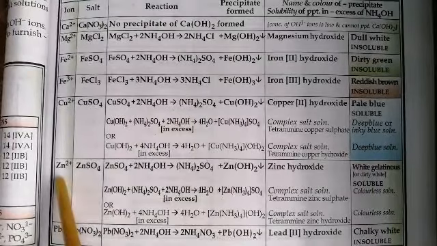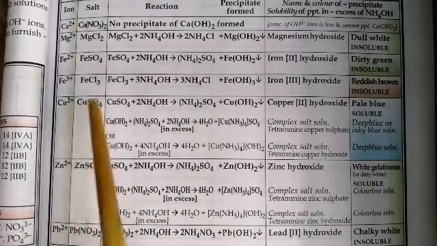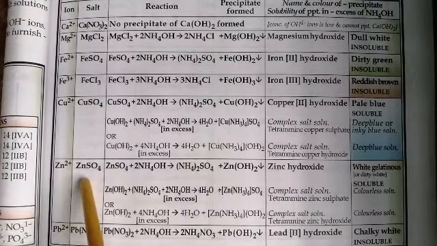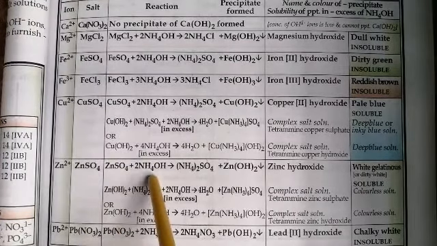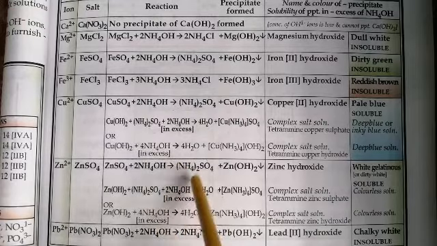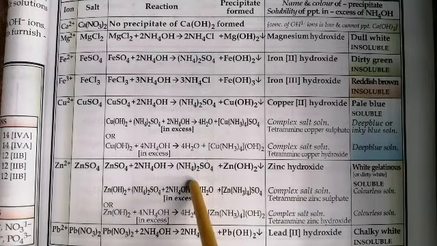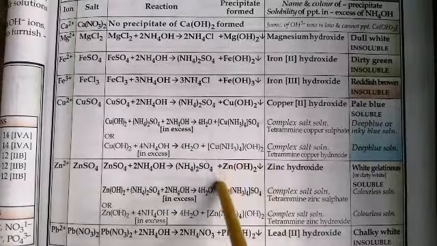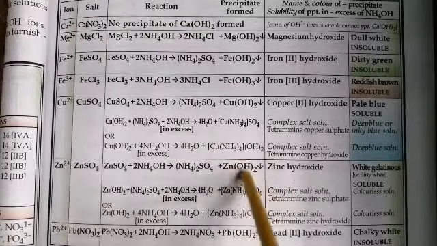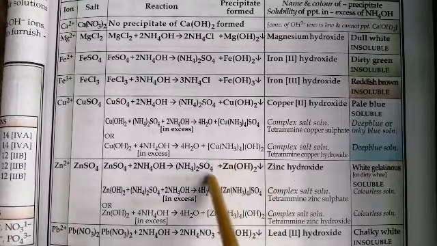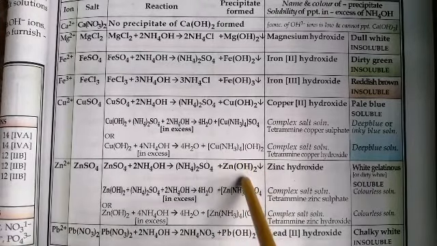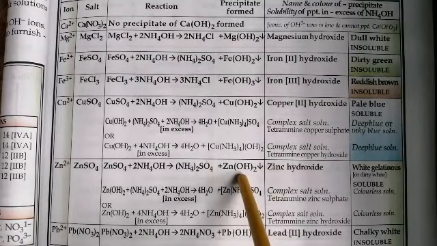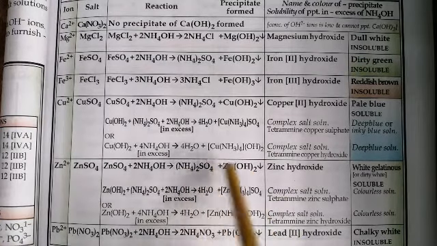Now we move on to zinc ions. We've taken a salt which contains zinc ions, for instance zinc sulfate. When you react with ammonium hydroxide solution, you get ammonium sulfate plus zinc hydroxide. Now zinc hydroxide is a gelatinous white precipitate, and it is soluble in excess of ammonium hydroxide.